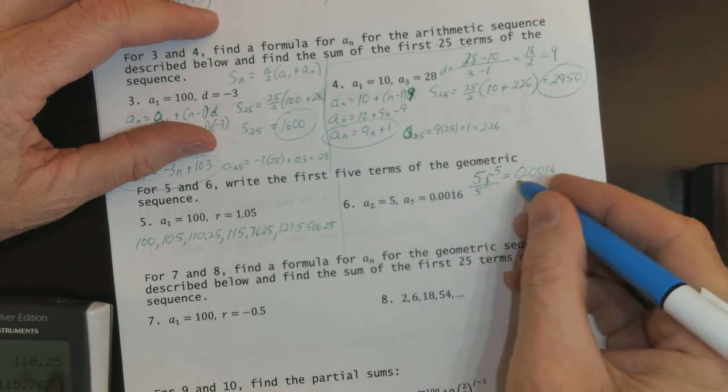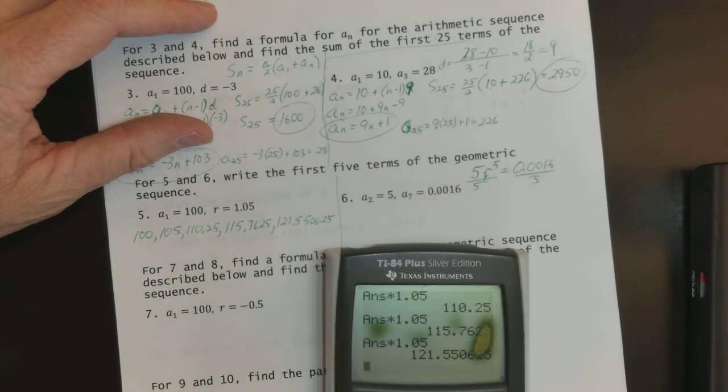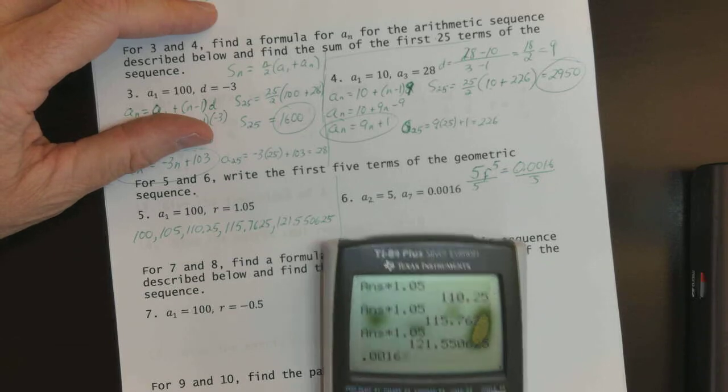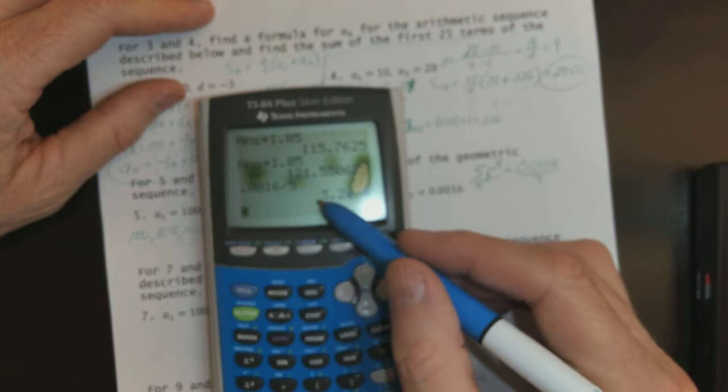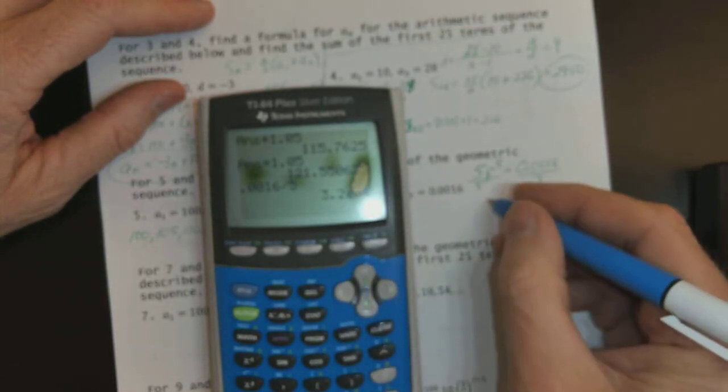Then I'll divide by 5. Divide that by 5. Okay, and that's 0.00032. And I'm going to take the fifth root of that.